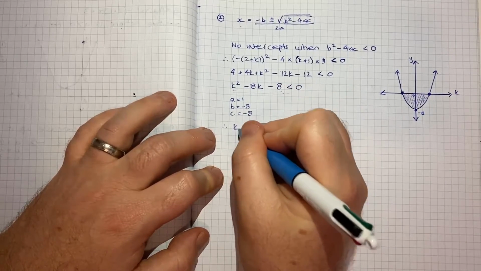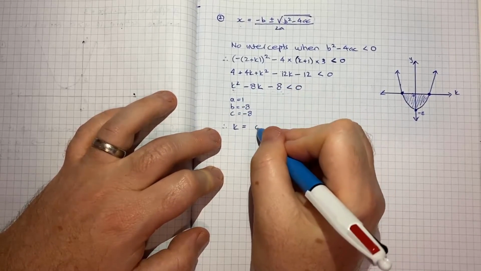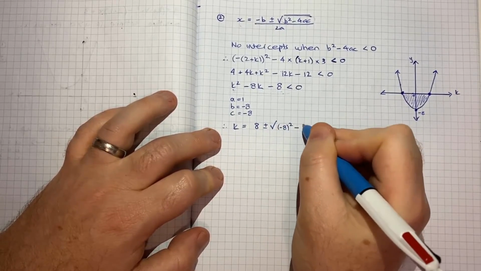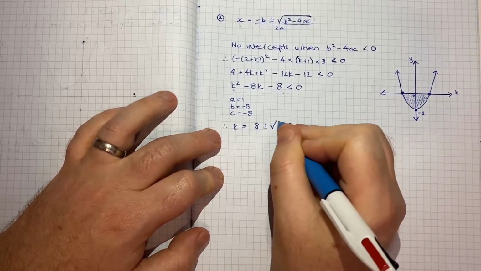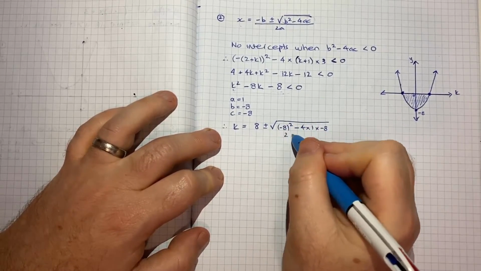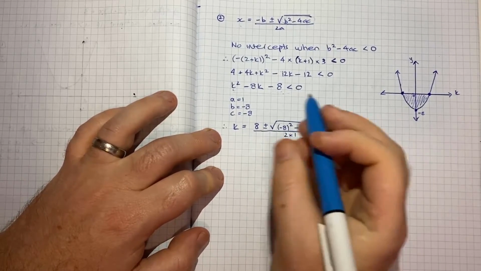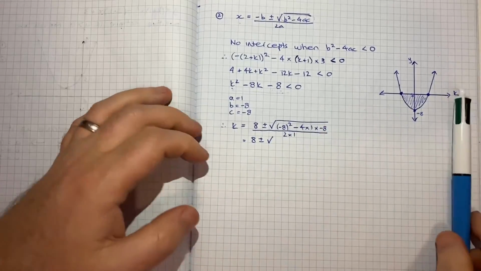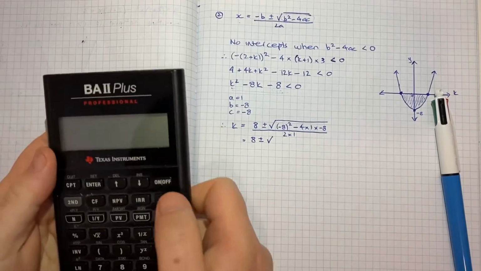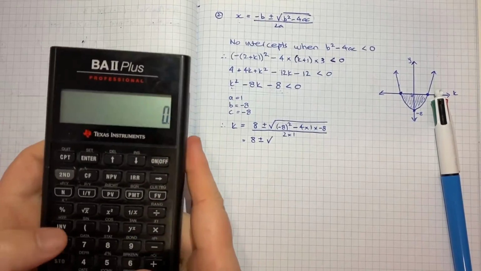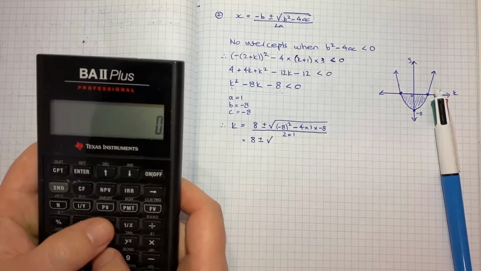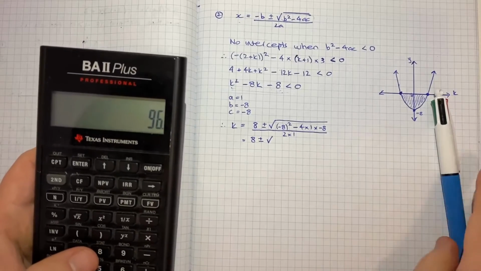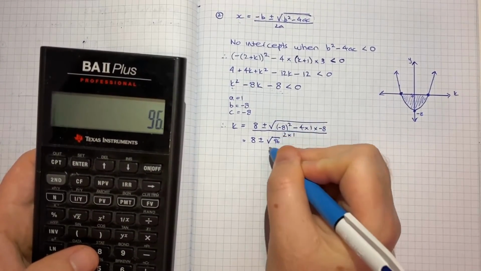Therefore, k will be equal to negative b, which is 8, plus or minus root of negative 8 squared minus 4 times 1 times negative 8, all of that divided by 2 times 1, which equals 8 plus or minus the square root of, I'll just get my calculator here. So negative 8 squared is the same as 8 squared, minus 4 times 1 times negative 8 equals 96, on 2.